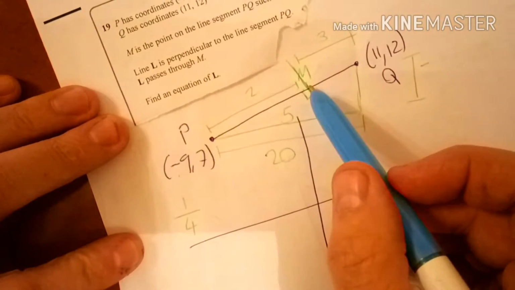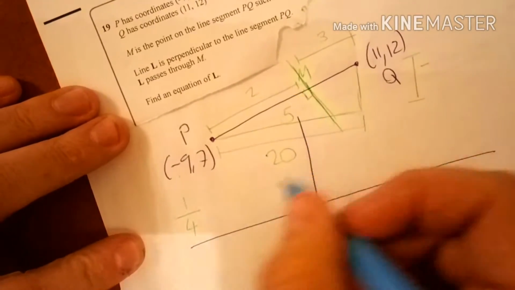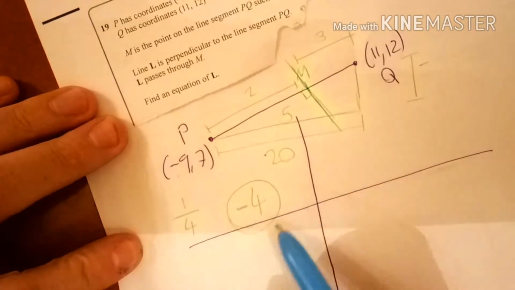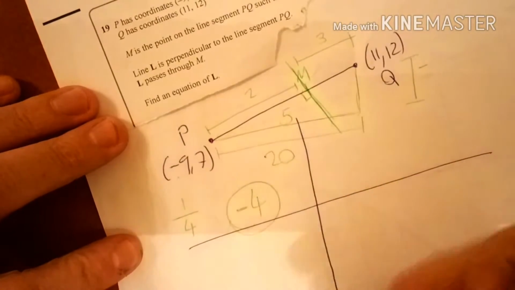Now remember that, because if this is a quarter, that means that my gradient for my line there would actually be -4. Okay, so I'm just going to put a circle around that because we're going to need that a little bit later. Second thing we have to do is work out what M is.